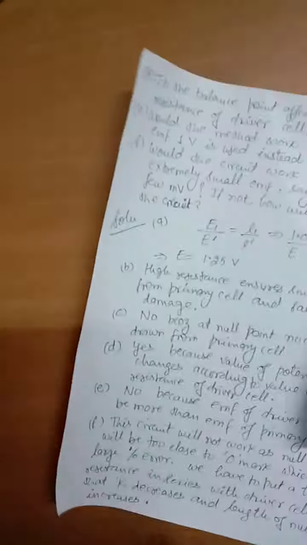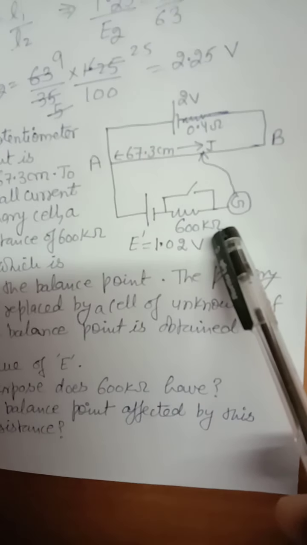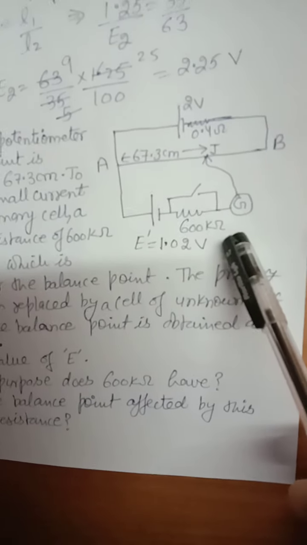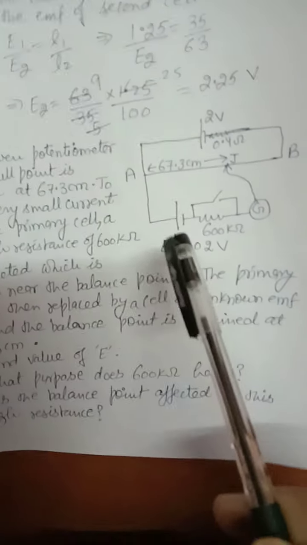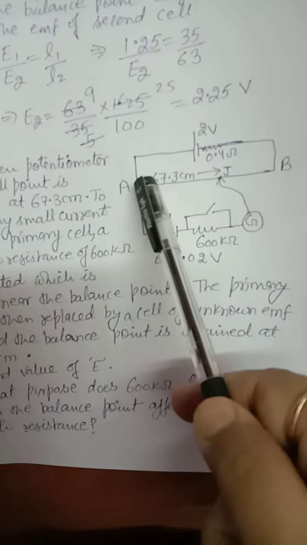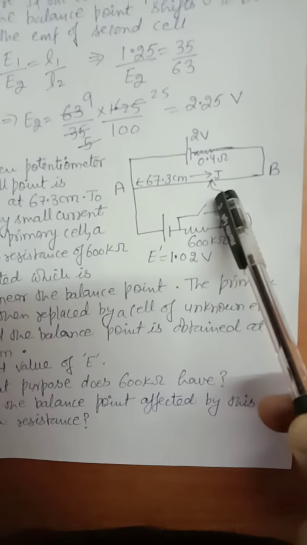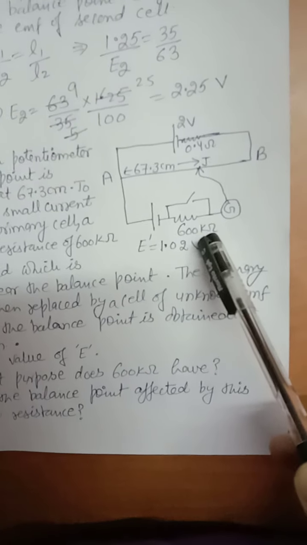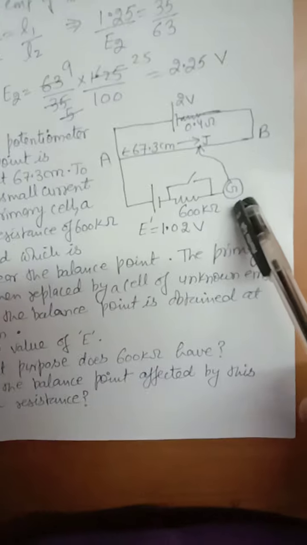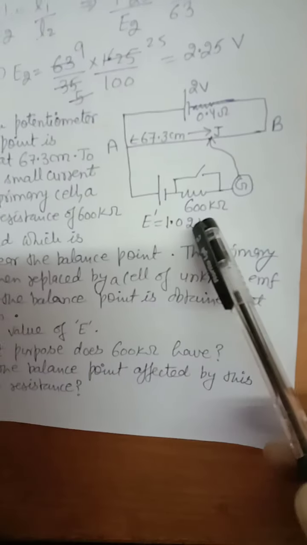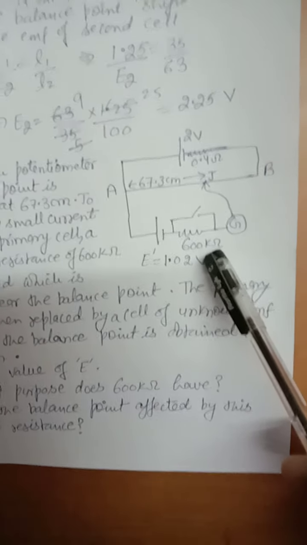Now if you see this circuit, we are having this resistance near the primary cell. We use this resistance so that if we are away from the null point, and somehow the polarity is wrong, the EMF of the imaginary cell which is formed will be high. So it may happen that the two currents are in the same direction. We want to save the primary cell and the galvanometer from damage. That's why we connect this resistance when we are away from the null point, as a safety measure.